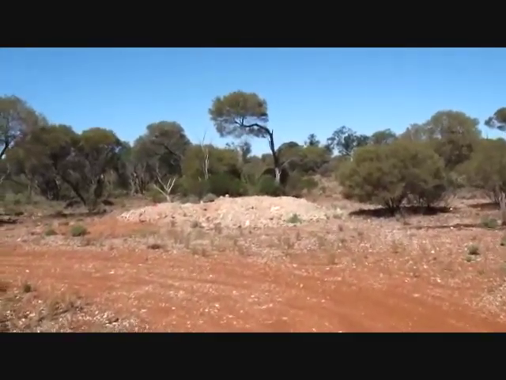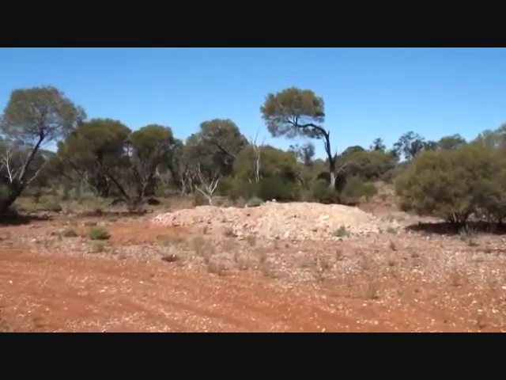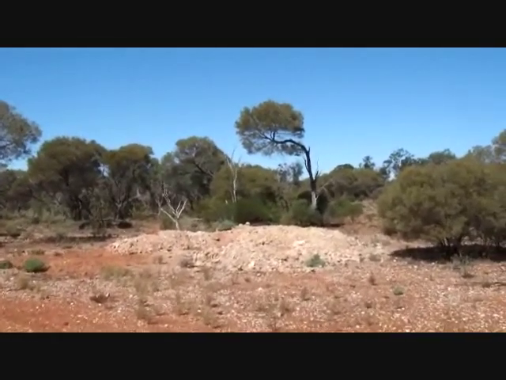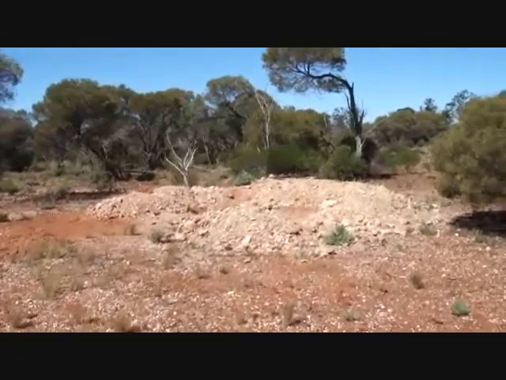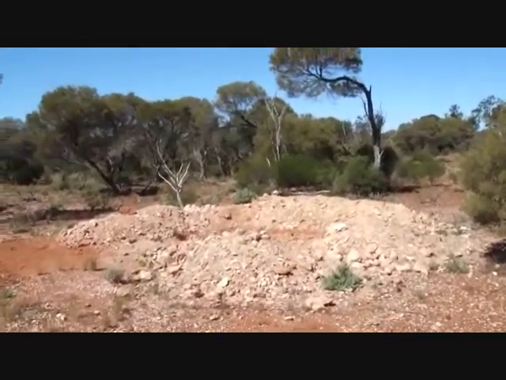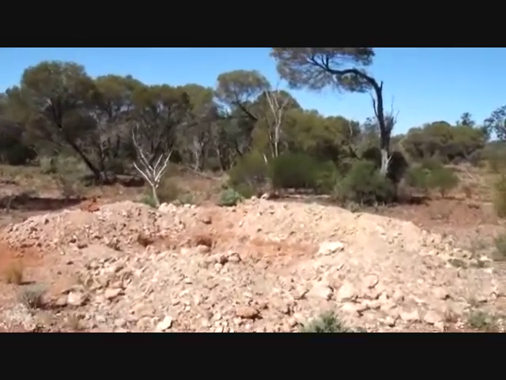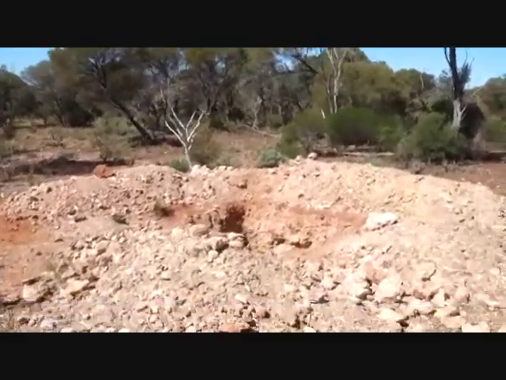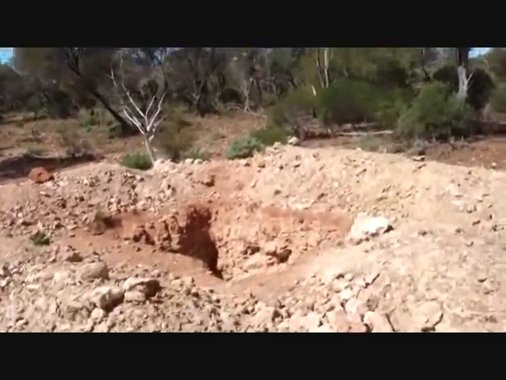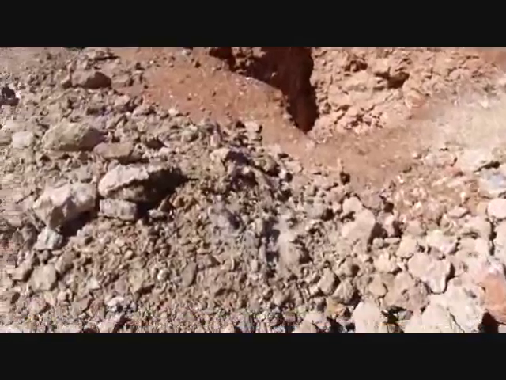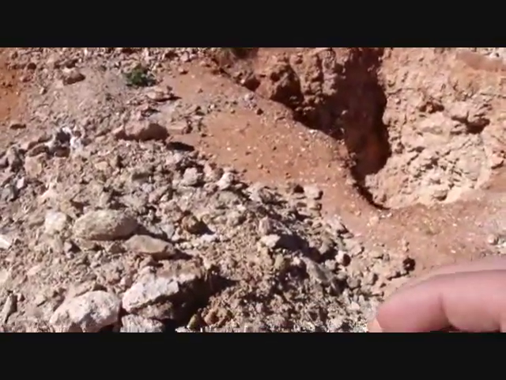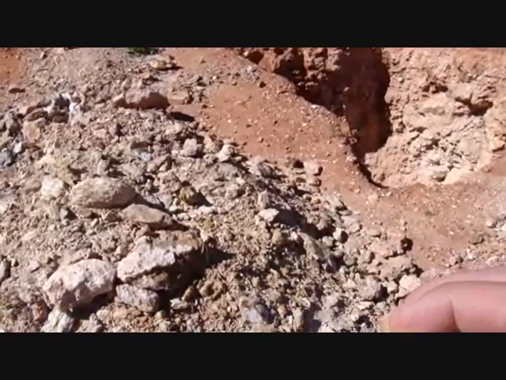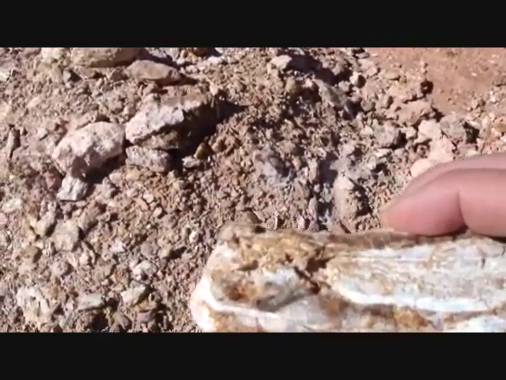This is the place I'm talking about. It's a new gold prospect found in a northwesterly, southeasterly shear. It consists of a number of quartz veins in a schistose rock. I'll just show you what I mean by schistose. There's some quartz veins there. They're gold bearing veins.